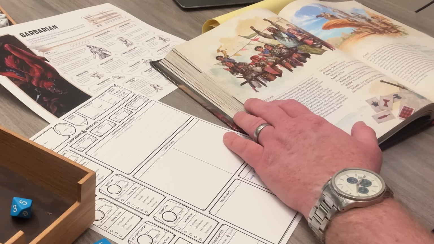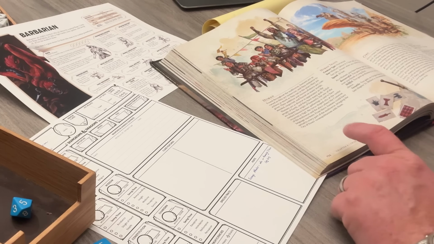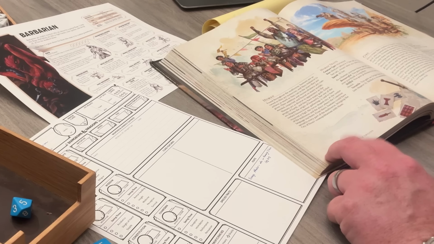But the human gets a feat now, right? They're all variant humans from 2014 D&D, so they all get a feat. You gain heroic inspiration whenever you finish a long rest. I need to talk to the players in one of my games and make sure they know that. Actually, both of my games have humans who are not taking advantage of this.